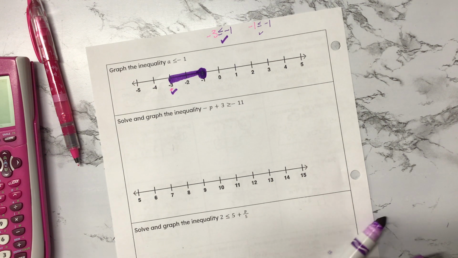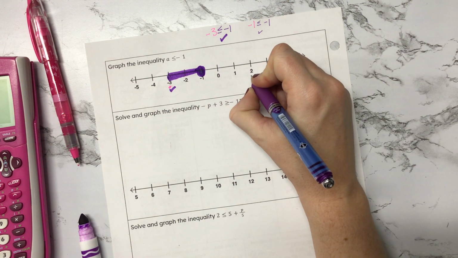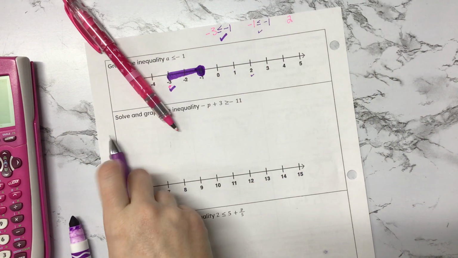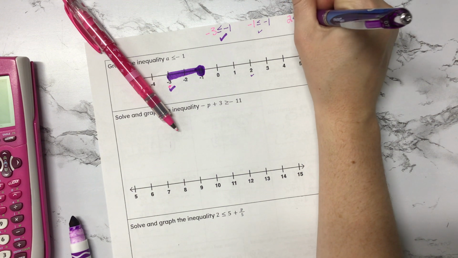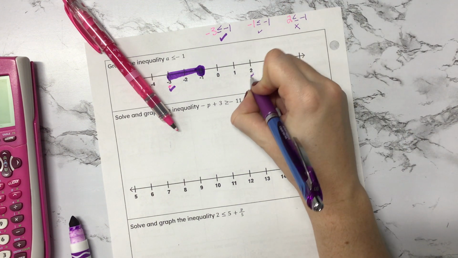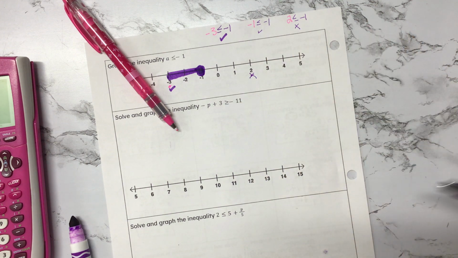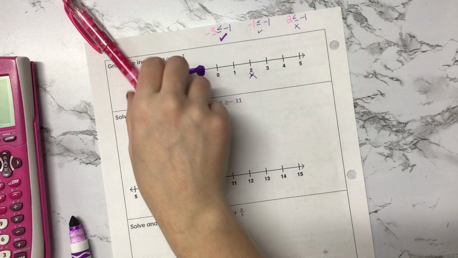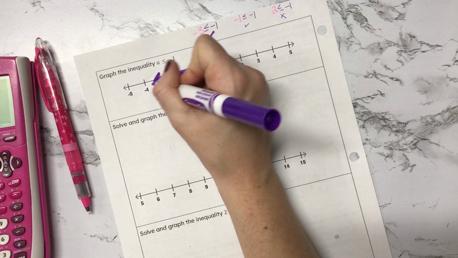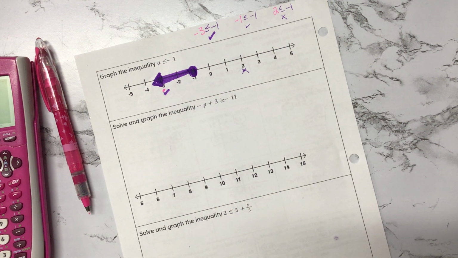All right, and then I'm going to pick a point to the right. Let's pick +2. Is +2 less than or equal to -1? No, it is not. So I do not get to color that way. Okay, so anything to the left is going to be less than -1. So I draw my arrow to the left.